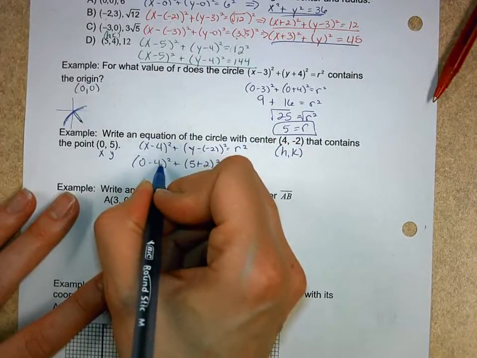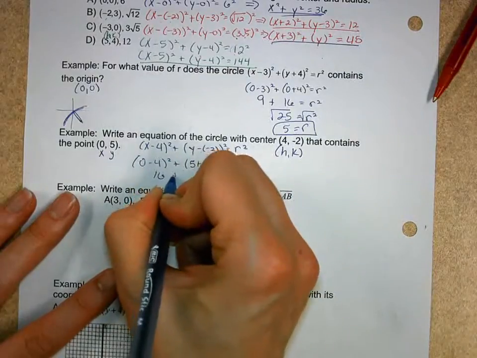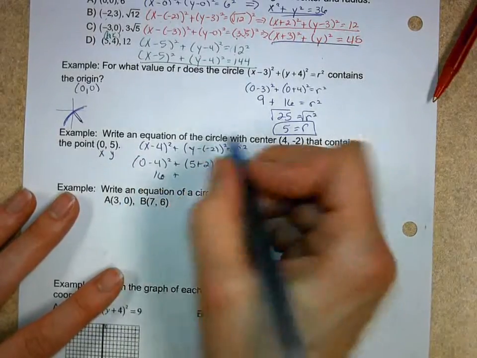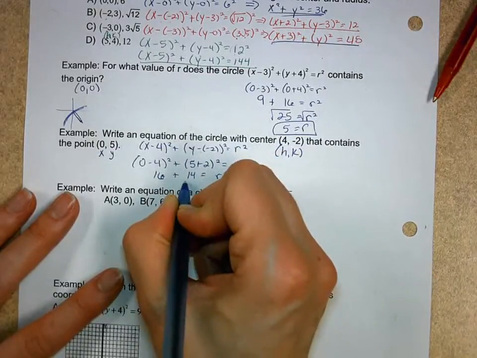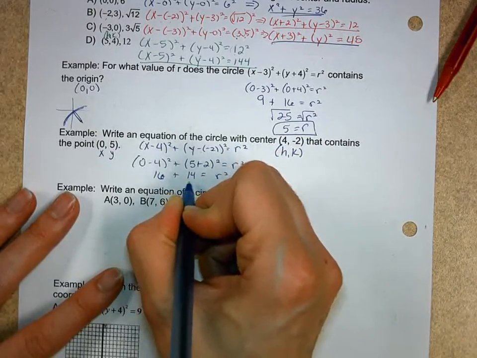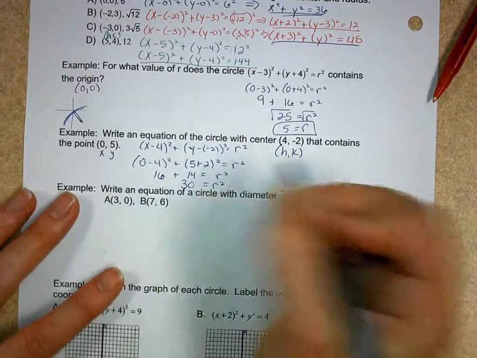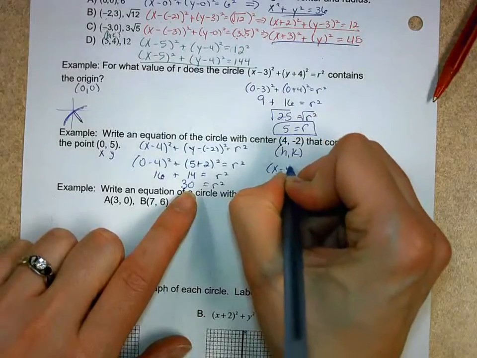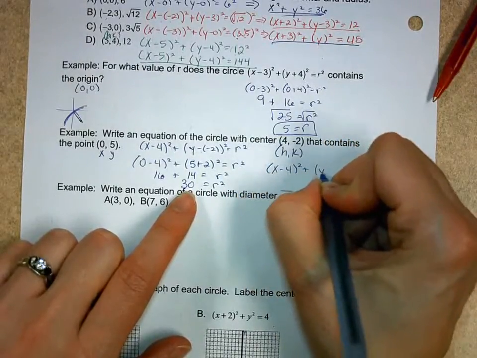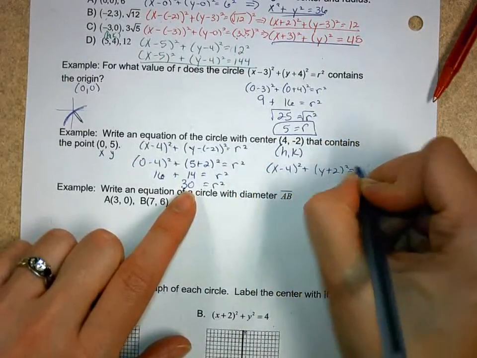My y is going to be 5, so subtracting a negative, it's plus 2 squared equals the radius squared. Well, negative 4 squared is 16. 5 plus 2 is 7 squared, which is 49. 16 plus 49 is 65 equals the radius squared. So if that's the case, your final equation is just the following. x minus 4 squared plus the quantity y plus 2 squared equals 65.